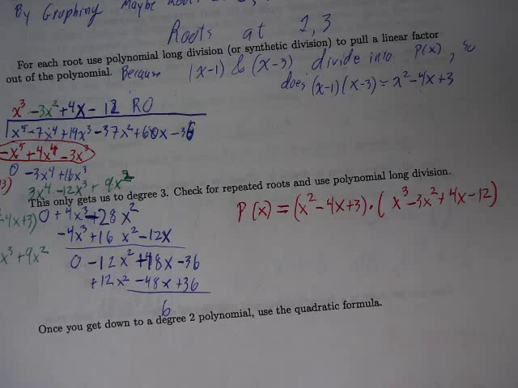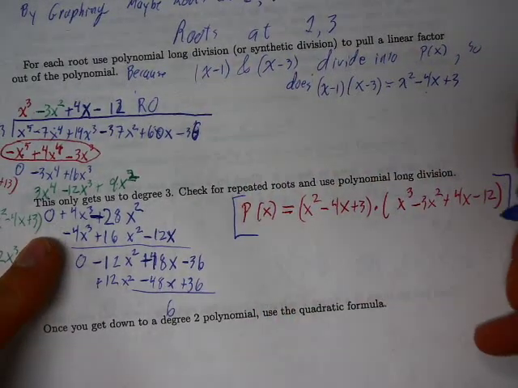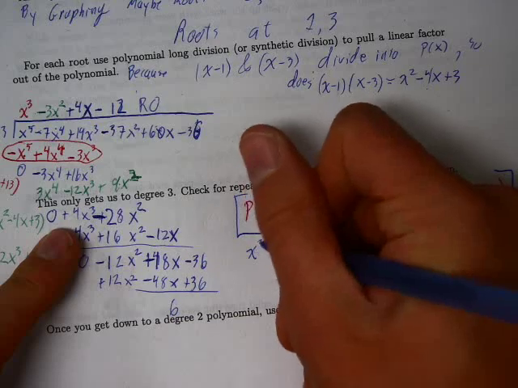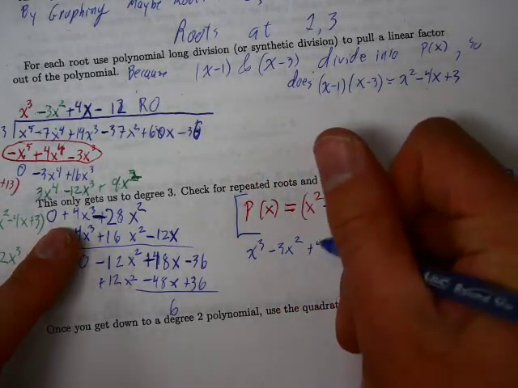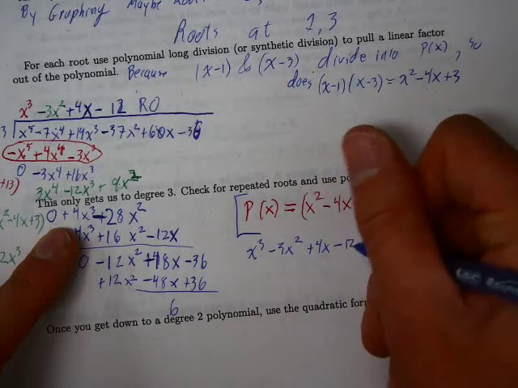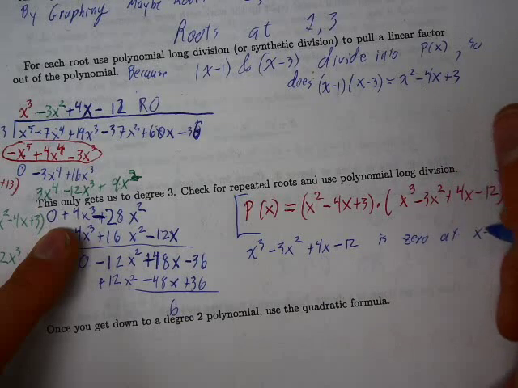When you plug in x equals 1 to just this piece, do you get 0? When you plug in x equals 3 to that piece, do you get 0? I see some heads nodding. Indeed you do. So here's an observation, so I'll put that in brackets. That's important. So x cubed minus 3x squared plus 4x minus 12 is 0 at x equals 3.